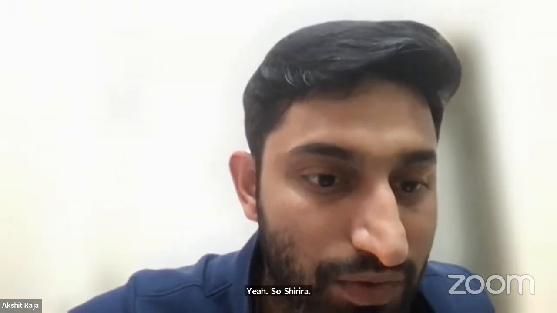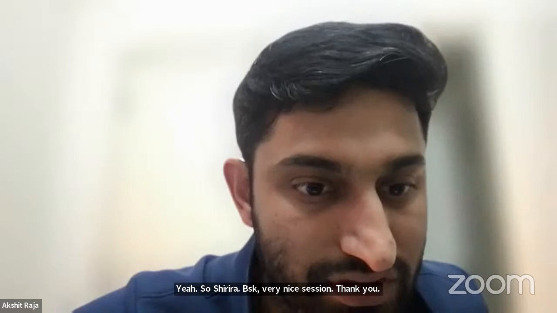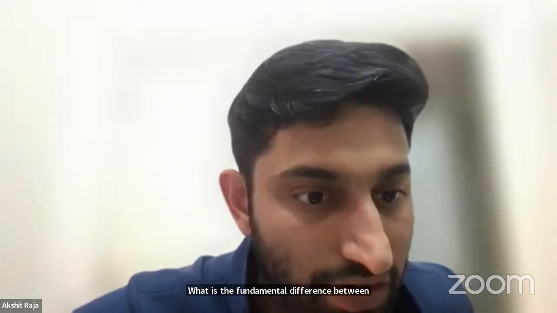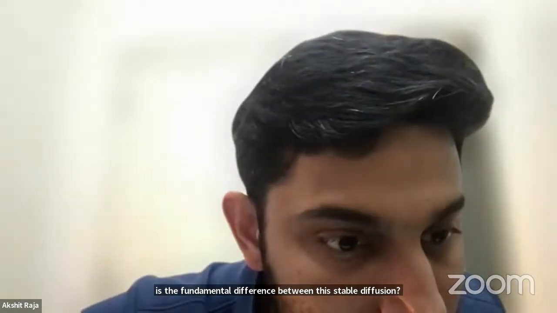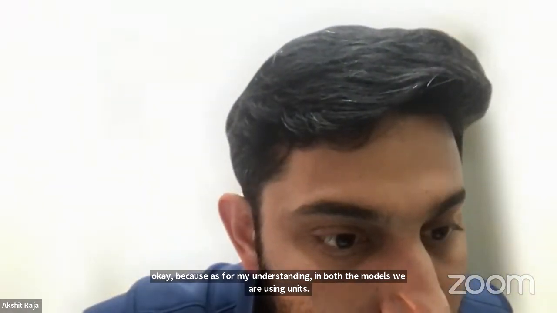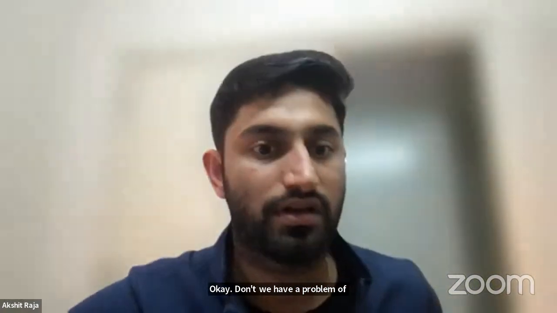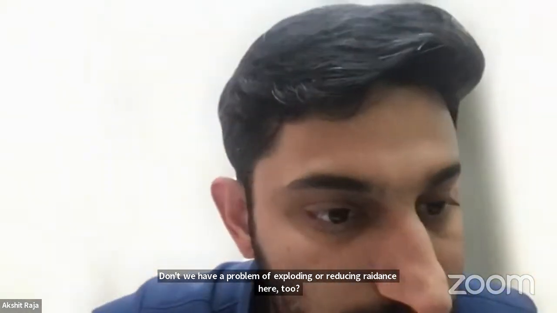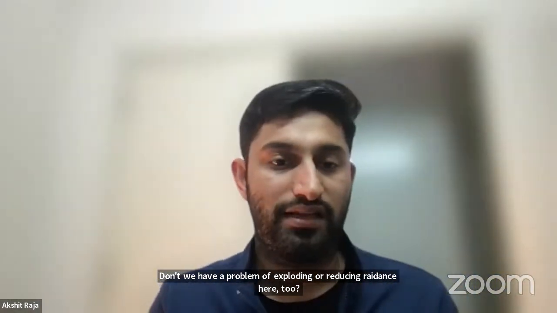Yeah, so Shriram BSK, very nice session. Thank you. What is the fundamental difference between stable diffusion and GANs? Because as per my understanding, in both the models, we are using UNets. Don't we have a problem of exploding or vanishing gradients here too? Right. So, Shriram, let's just talk about the first part of the question, stable diffusion versus GAN.